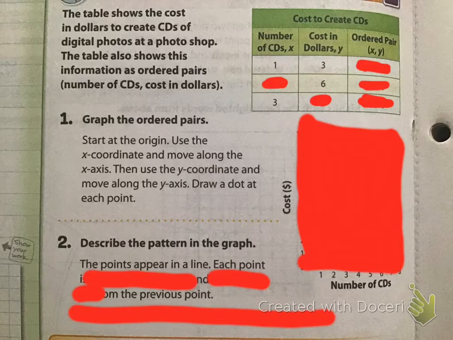So, my first pair is 1 CD for $3. What would the ordered pair for that be? 1, 3. Perfect. Hey, Noah, what number is going to go in this second red part right here? So Noah says 2. Let's see. She is correct.